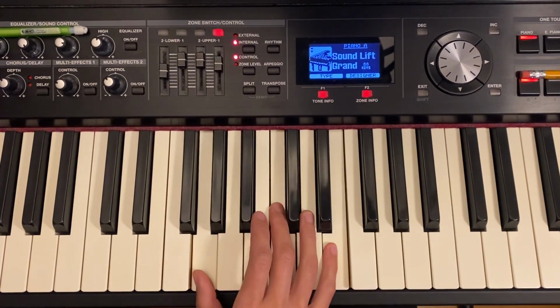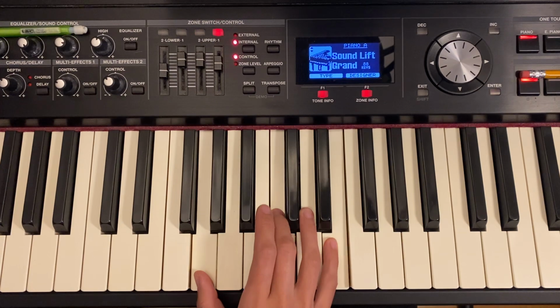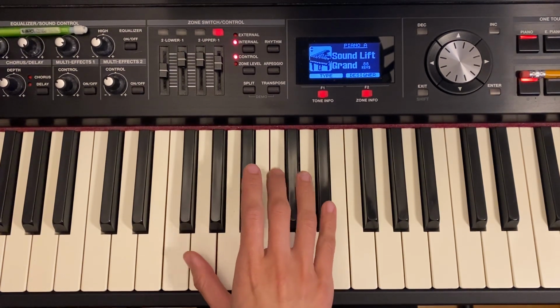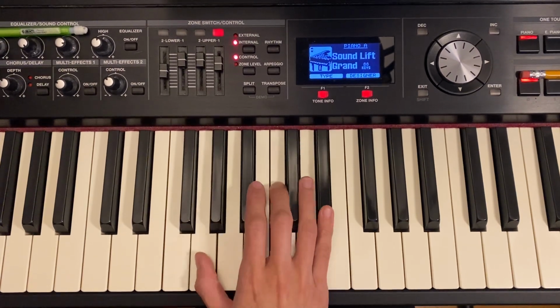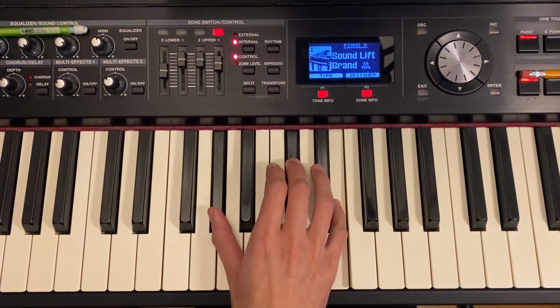Okay, back here. Now I'm going to make it minor. So second inversion, these are minor second inversion triads. Starting in C minor. Okay, lowering the third, and just moving up in half steps.